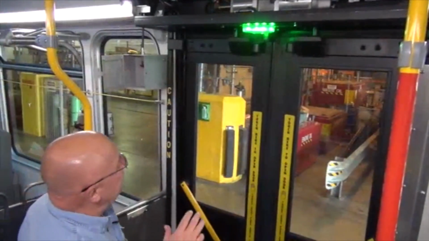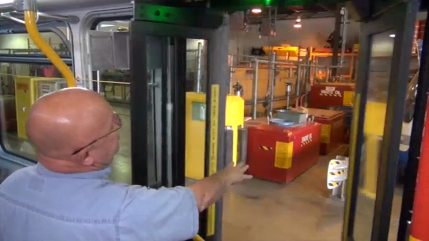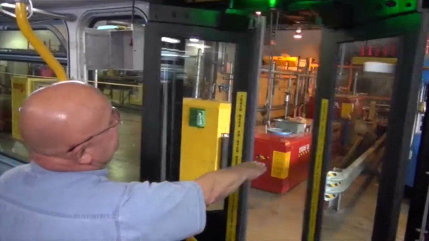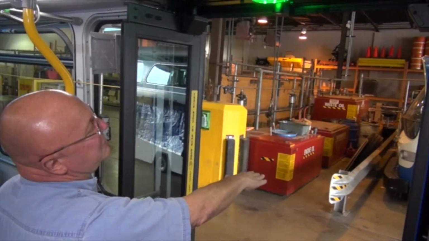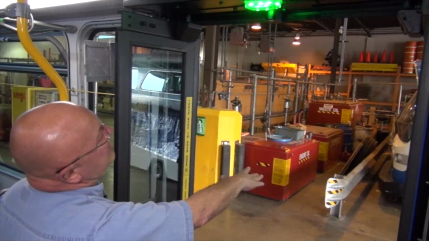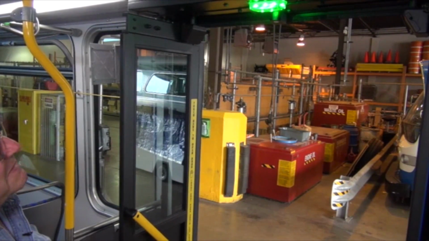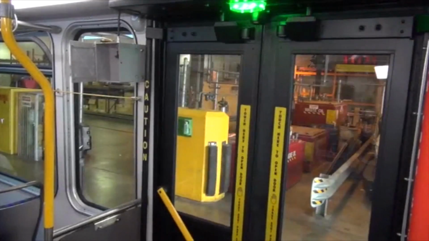So to demonstrate the functionality, the passenger reaches out and interrupts the acoustic beam, the doors open, and now the middle sensor becomes active, and the middle sensor keeps the doors open as long as you've got a stream of passengers going out the door. After the last passenger exits, the sensor becomes clear and the doors start to close.